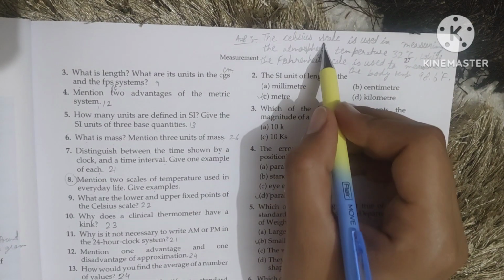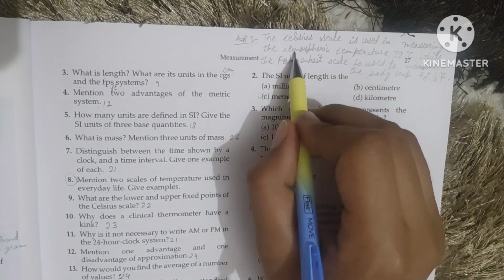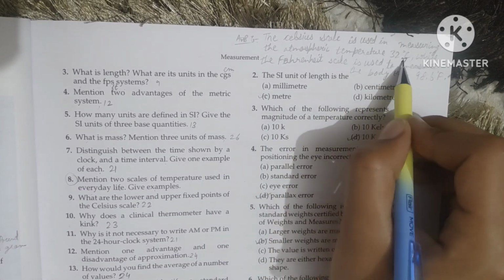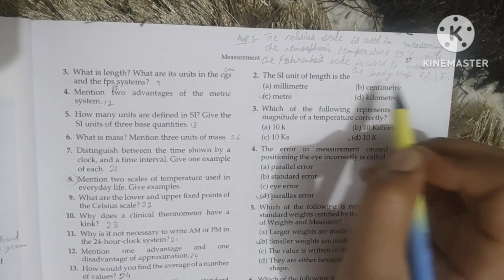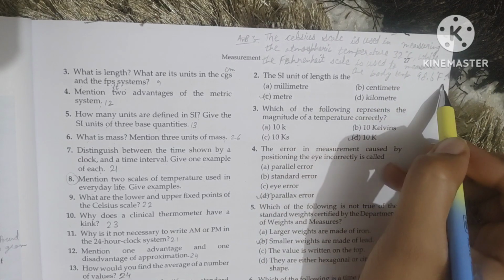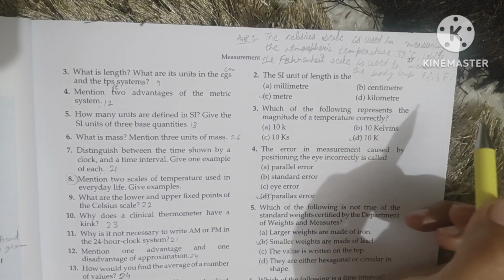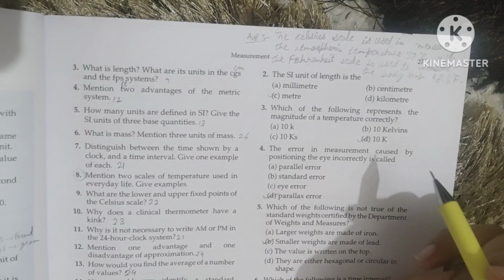First is the Celsius scale, which is used in measuring the atmospheric temperature, for example 32 degrees Celsius. Second is the Fahrenheit scale, used to measure the body temperature. 98.6 degrees Fahrenheit is the body temperature. Come to the 9th question.